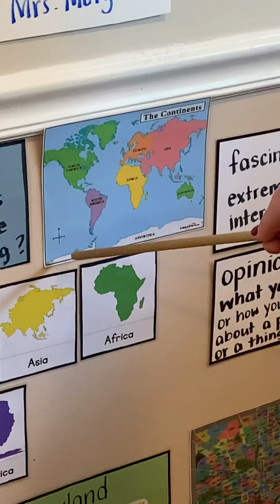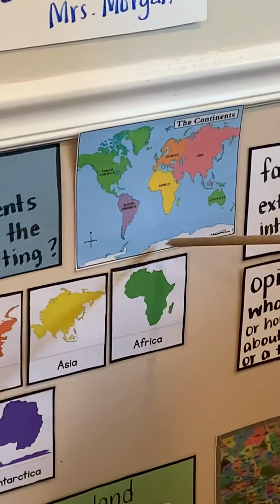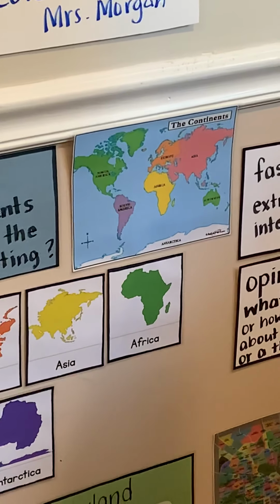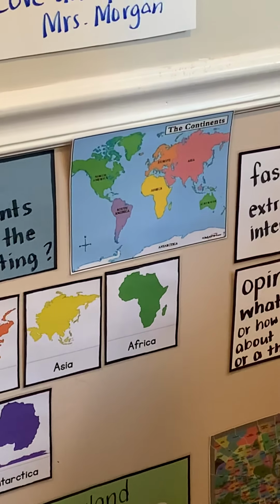Hi friends, we are on to a new lesson in Module 4, The Continents, What Makes the World Fascinating. And today we're going to talk about Antarctica. If we look at our whole world map, Antarctica is the one all the way down at the bottom of our world where our South Pole is.